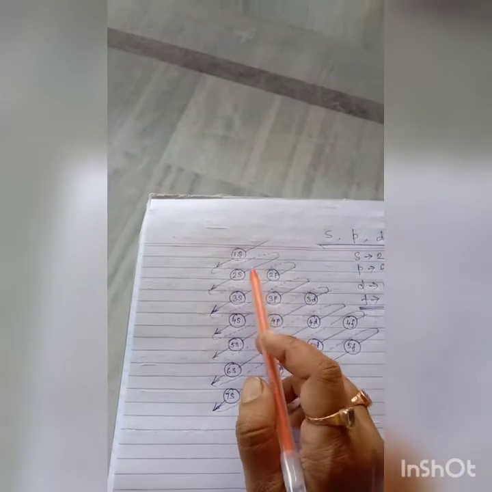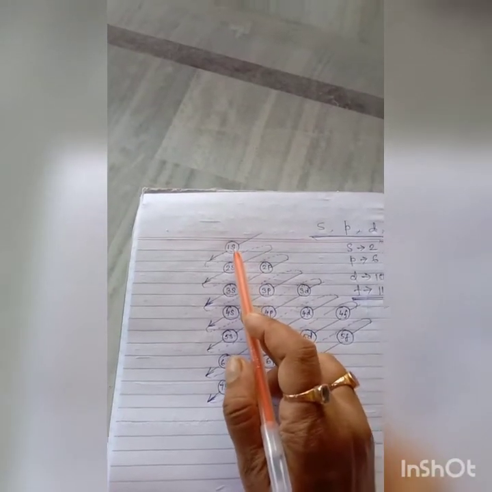Okay, and according to the above principle, electrons are first filled in lower energy levels such as 1s, then they go to the higher energy levels.